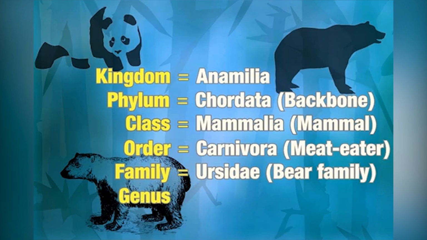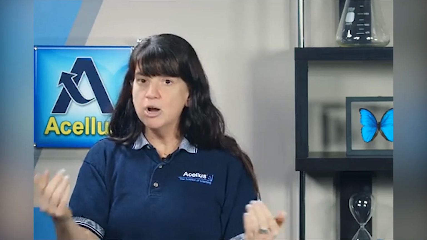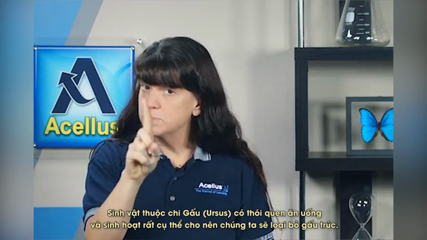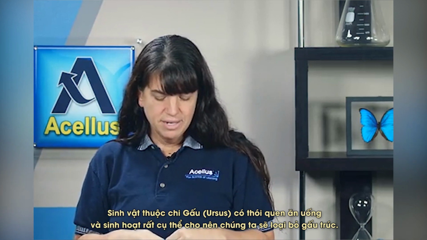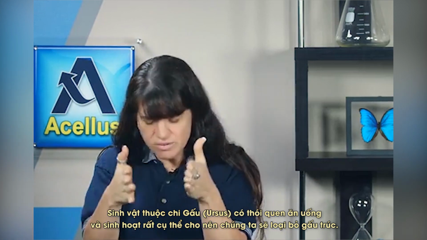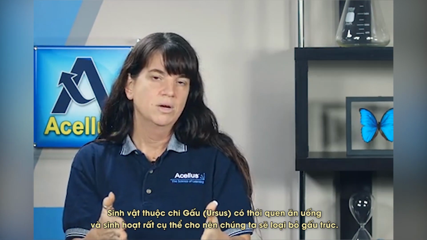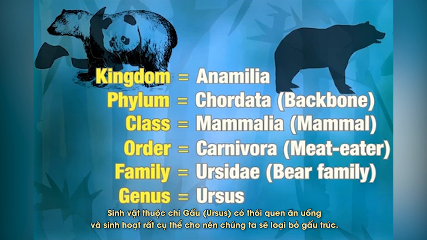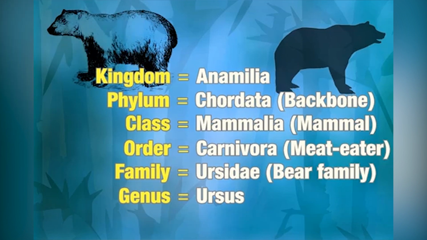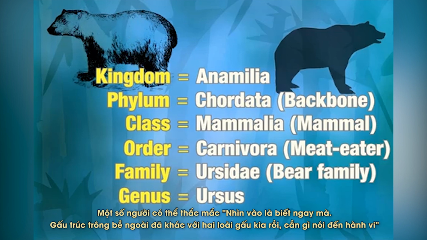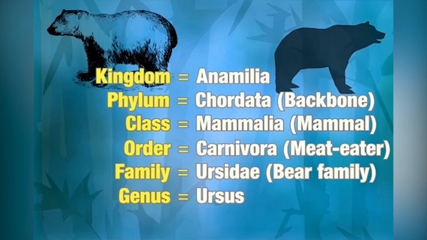When we're talking about the genus, it's the Ursus. Not Ursidae, Ursus. Once again, bear, but Ursus is very specific as a genus. This is the type that has very certain eating and living habits. We're gonna boot the panda. Panda's out of there. And some of you are going, well, I can see that because panda even appears different than the behaviors of a polar bear and a grizzly.